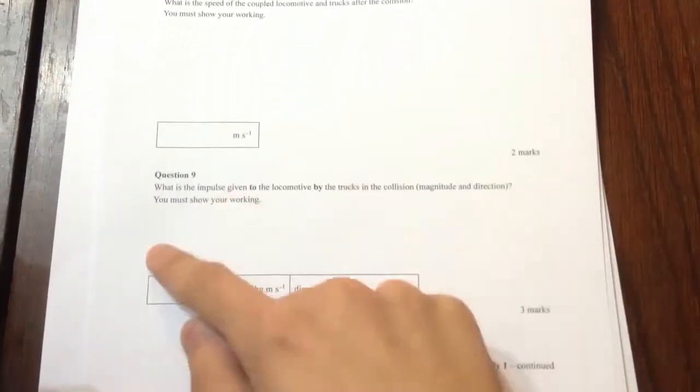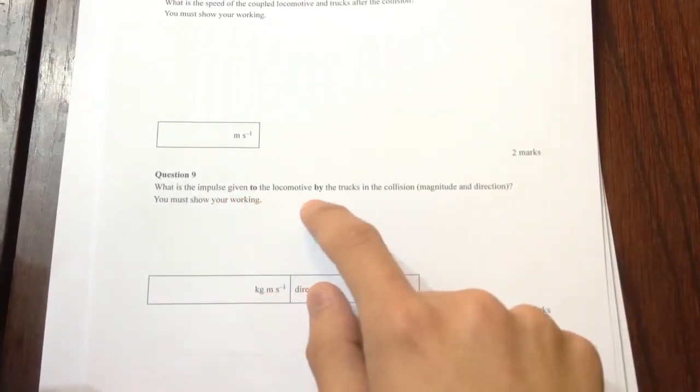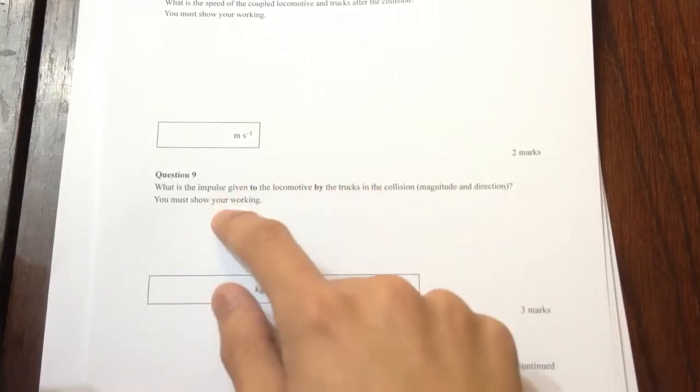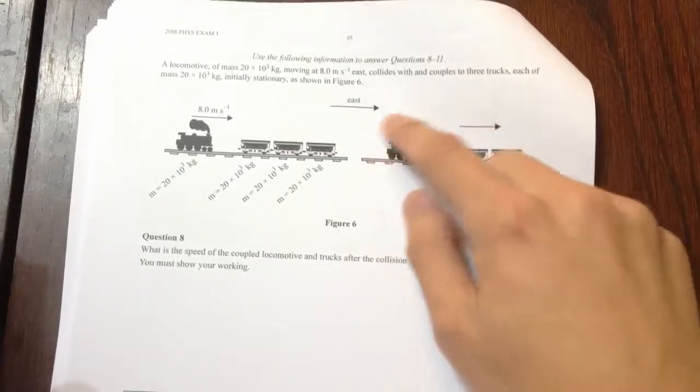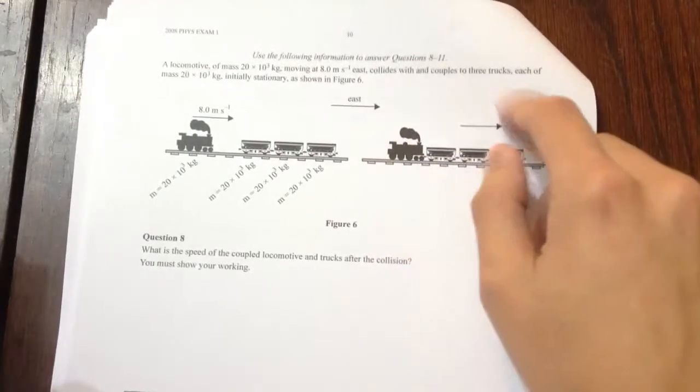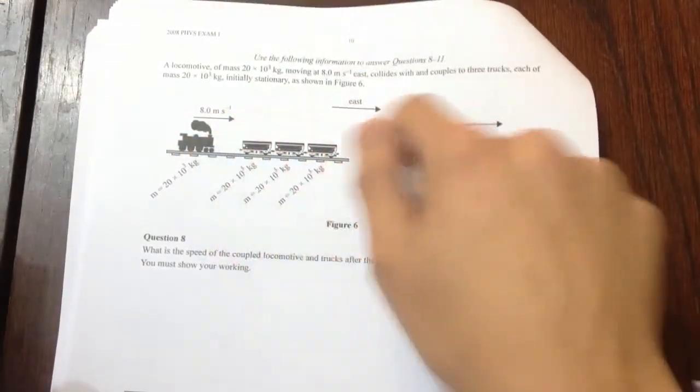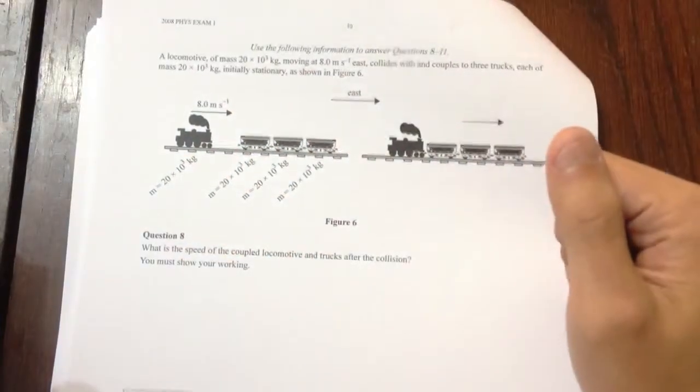What is the impulse given to the locomotive by the trucks in the collision? Magnitude, direction. You must show your working. So we could find the momentum of the train afterwards, and the train before, and the difference would be the difference in momentum, and that would be the impulse.